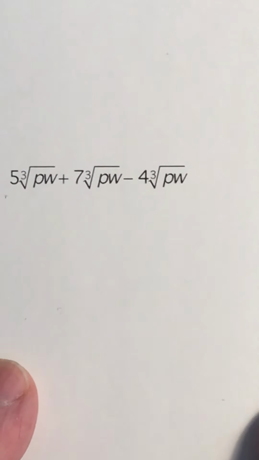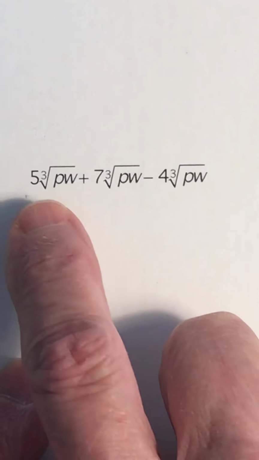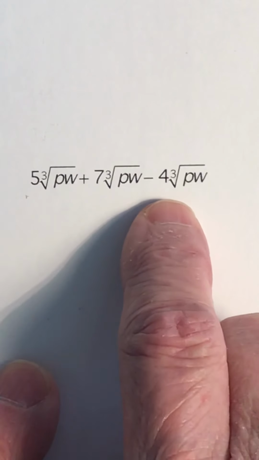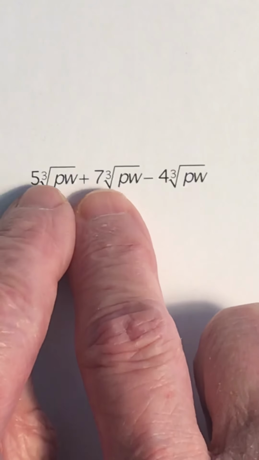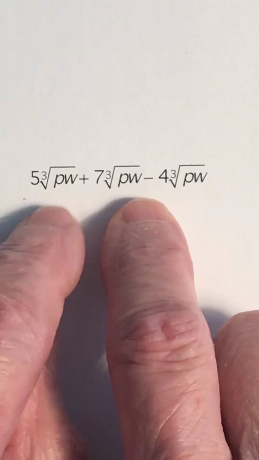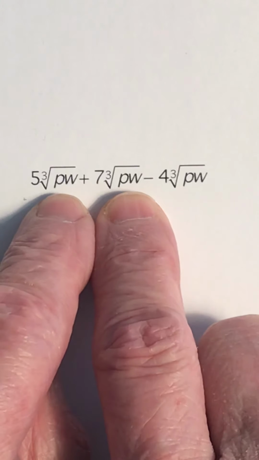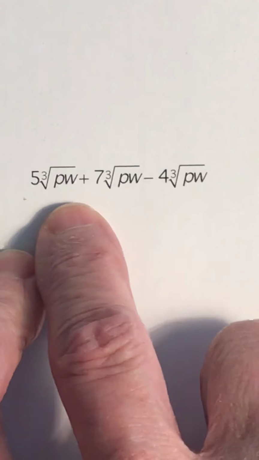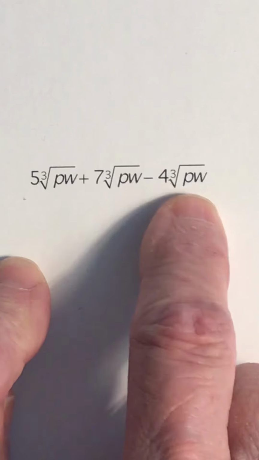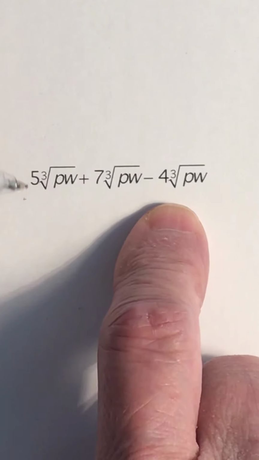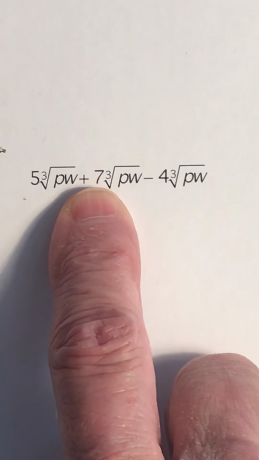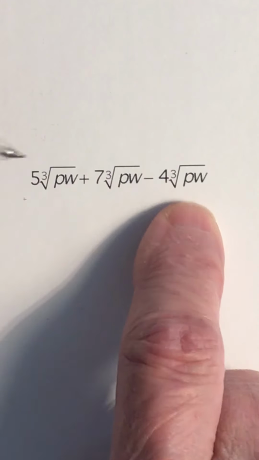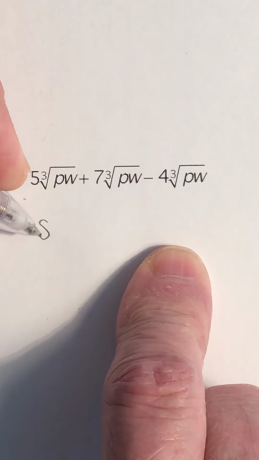Moving down here, 3 terms. 5 of these plus 7 of these minus 4 of these, if they're the same. Are they the same? They're all 3 of them cube roots, and the radicands are all the same, PW. So it's just like 5x plus 7x, take away 4x. We would combine those. So 5 plus 7 is 12. Take away 4 gives us a grand total of 8 of these.